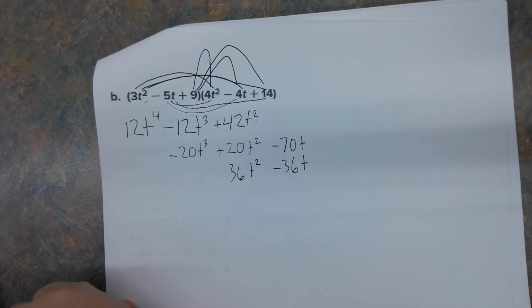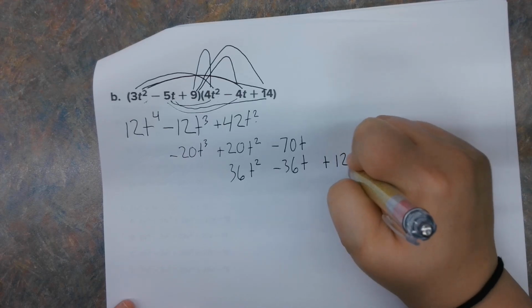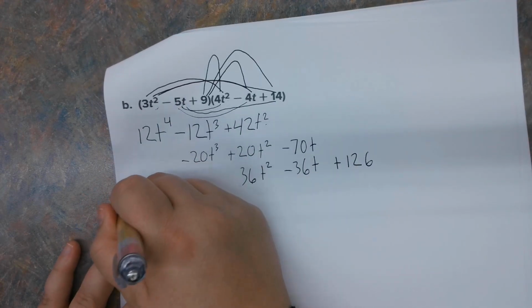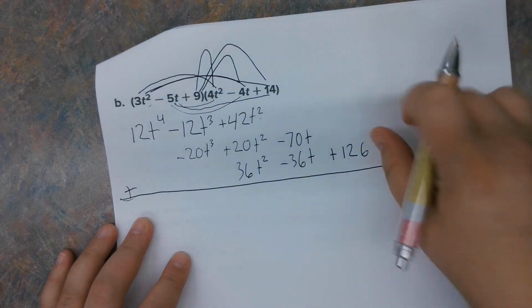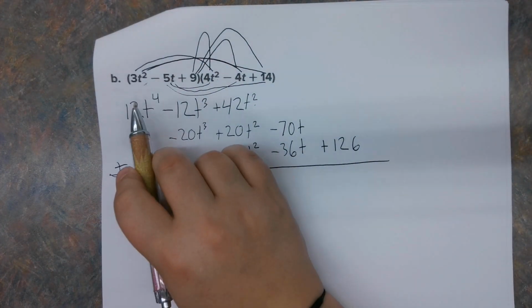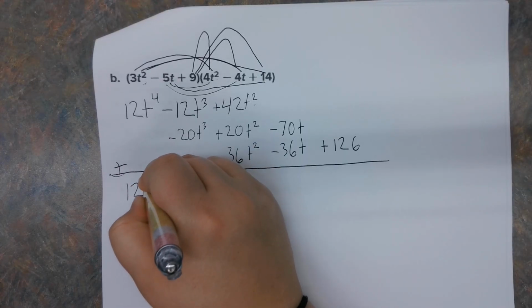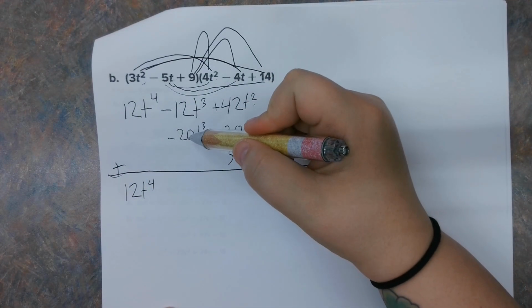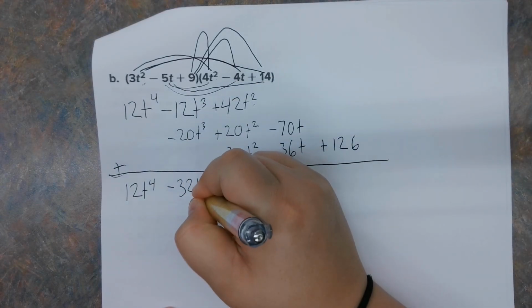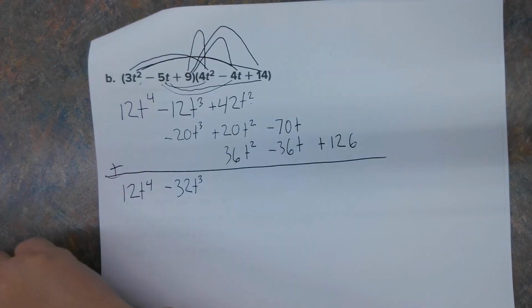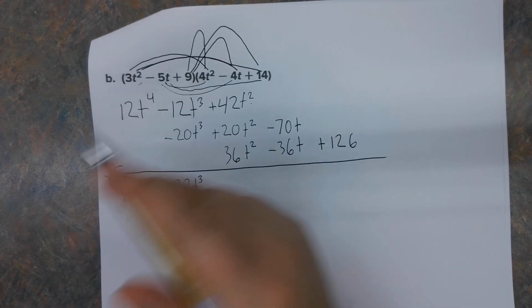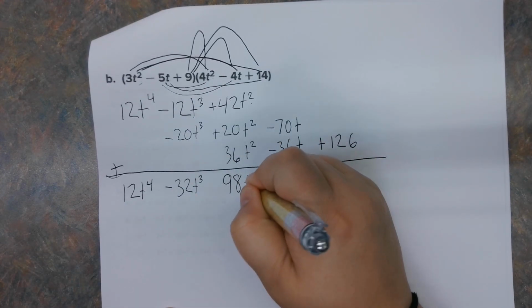9 times 14 is 126. So now this is just one big addition problem, or you could have written them all the way out across the page and combined all like terms. Either one will work. This has nothing added to it, so I bring it down. I've got negative 12 plus negative 20. That's going to be negative 32 t cubed. This one, it's 42 plus 20 plus 36. I'm going to use my calculator. I could do it in my head, but I don't feel like it. This is 98 t squared.